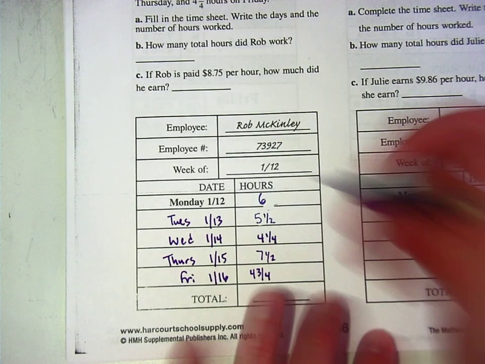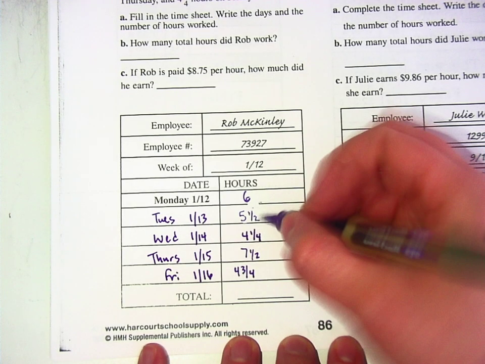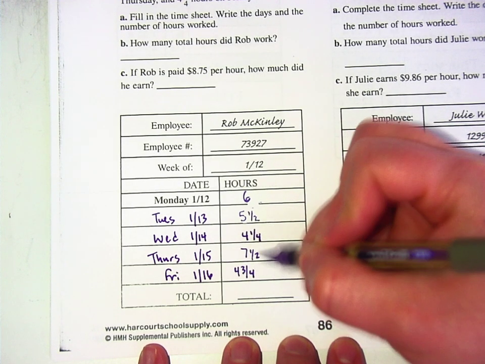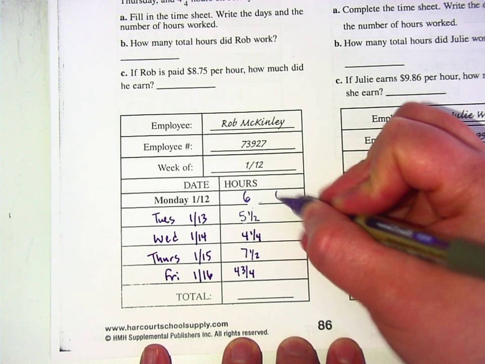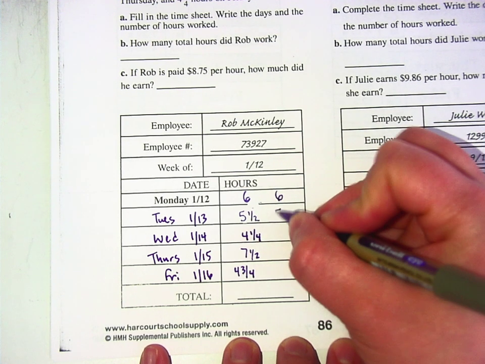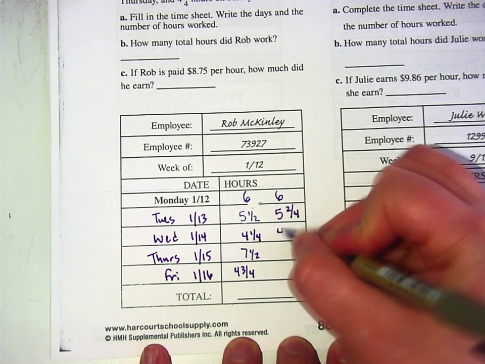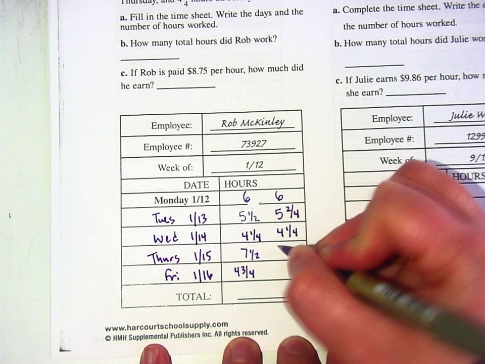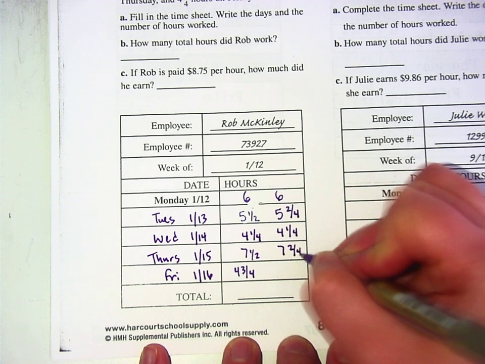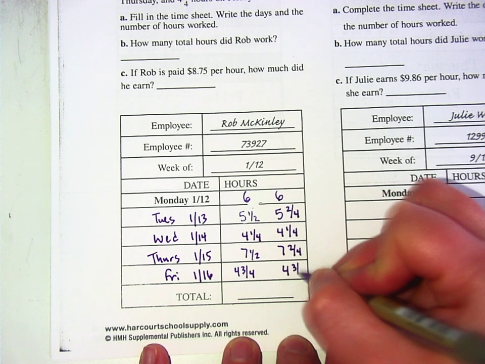Whatever you're comfortable with. Let's do Tyler's idea with a common denominator. So quarters, right, are what we're looking for. This is 6. We don't need to worry about that. This is going to be 5 2/4 or 2/4. 4 1/4. 7 2/4. And 4 3/4.